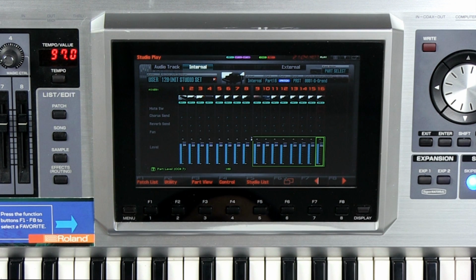And that's how you create a song fade on the Fantom G.